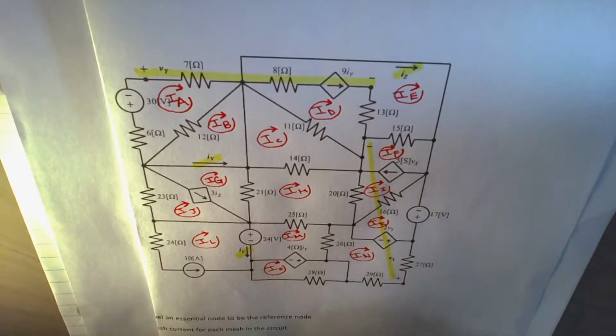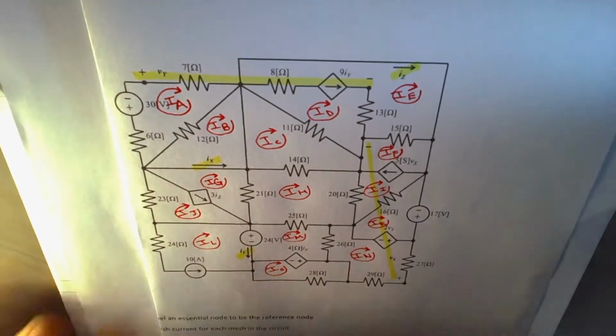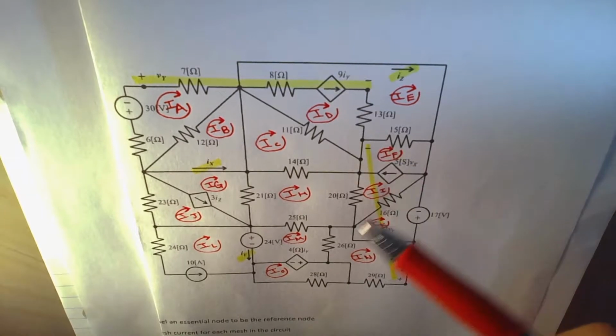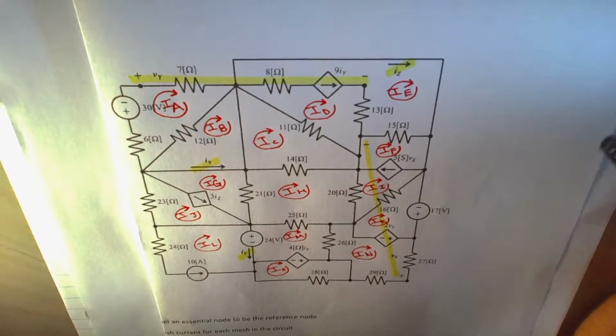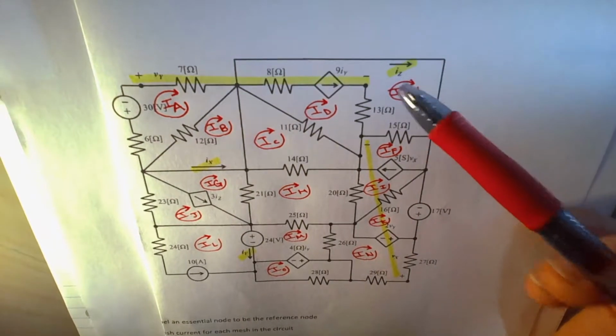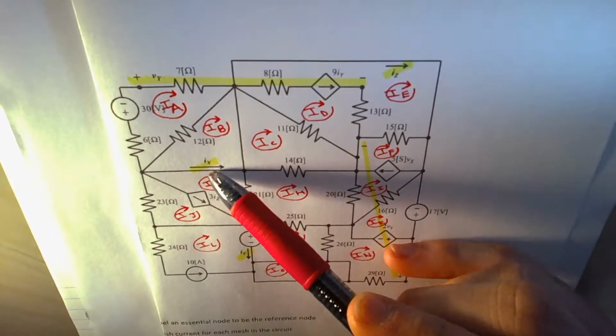Okay, so I've done that. If you notice, I started with A, and I got all the way down to O. So we got quite a few meshes to do here. And something else that I should point out is that I also looked at my currents.